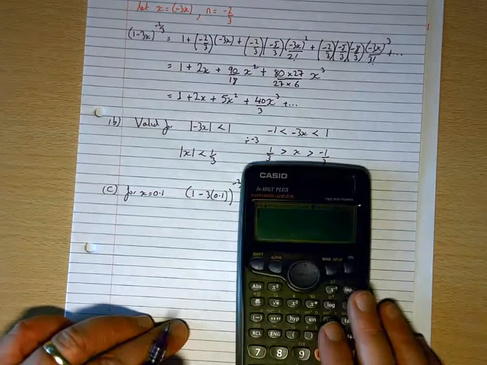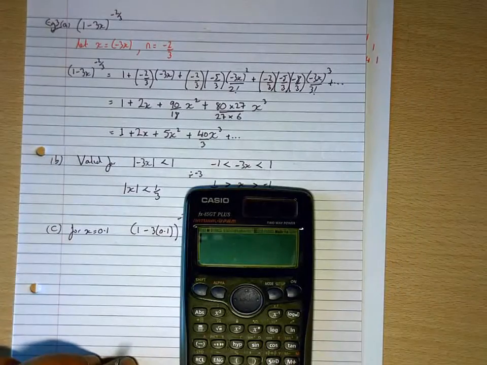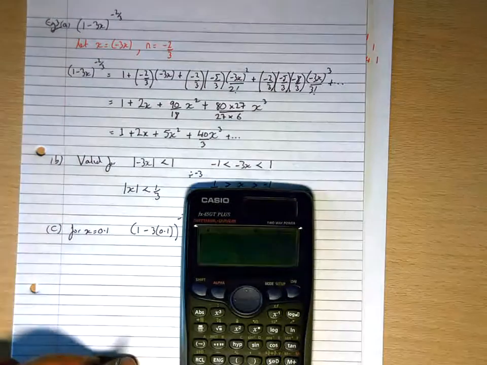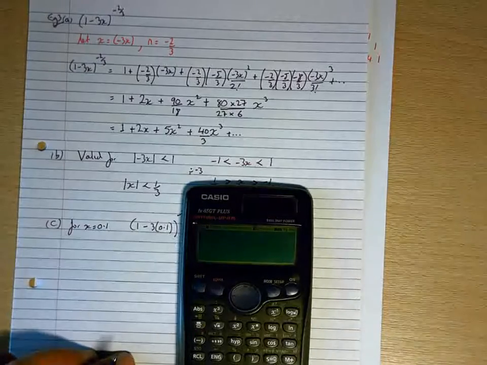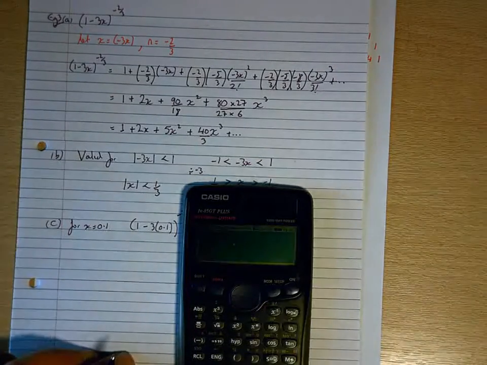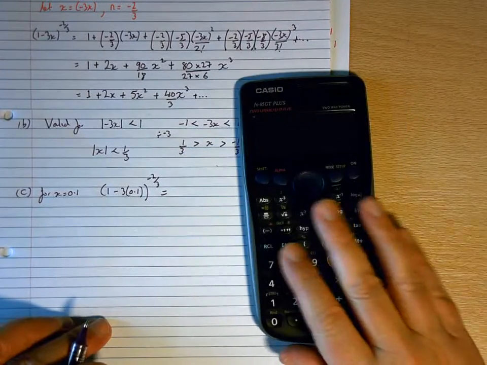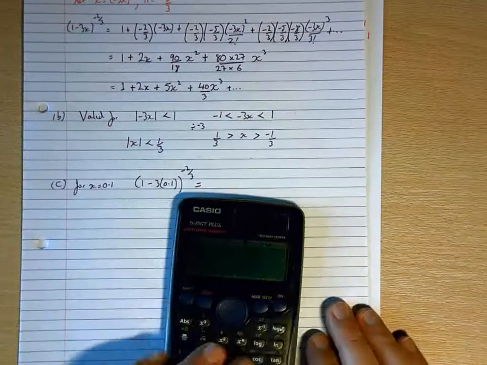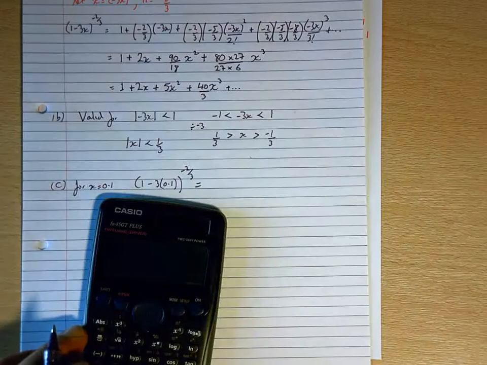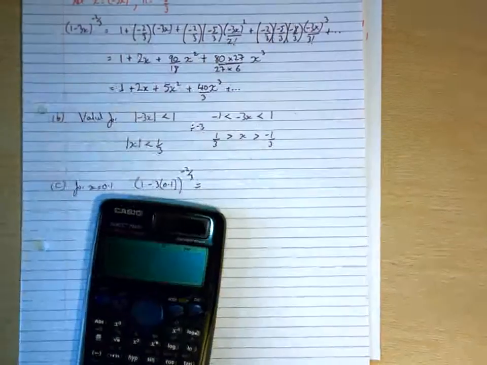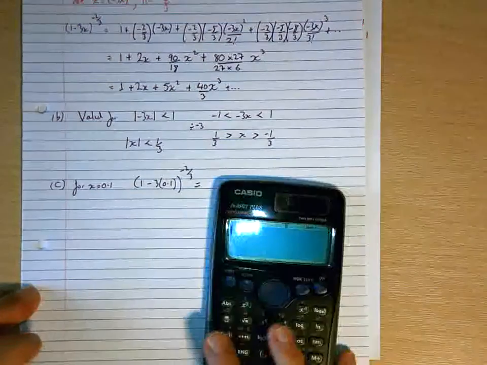Now, if you have a scientific calculator like this, I can just get the light to shine helpfully. It isn't doing that at all. That's better.